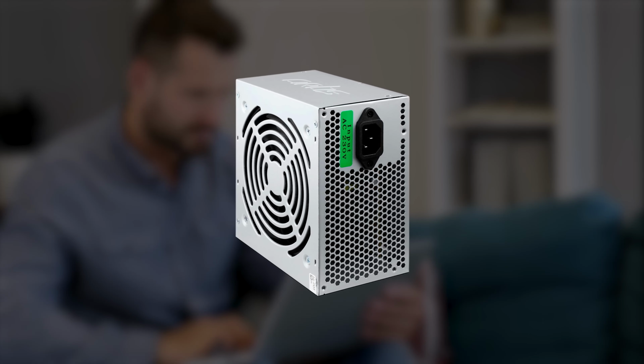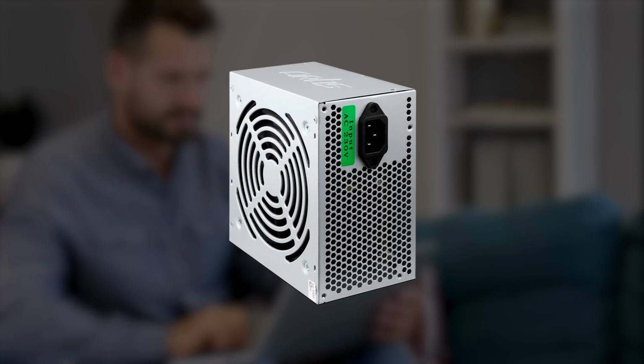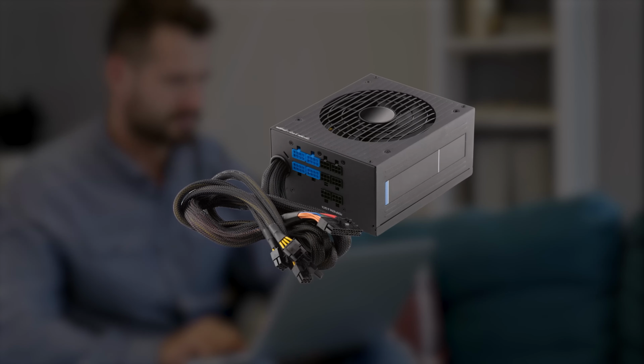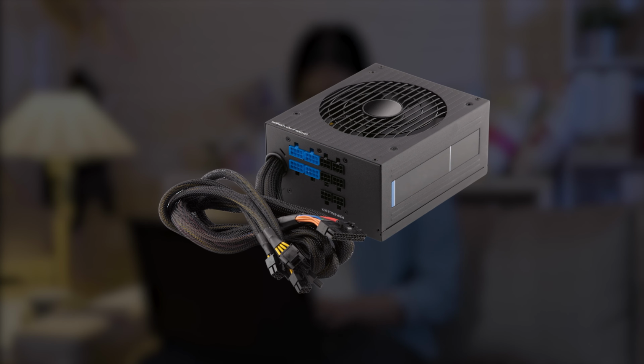Method 7. Check PSU. Next, you can use another spare PSU and attach it to your computer and see if that helps. If it works, you need to replace your PSU, which would resolve the issue.